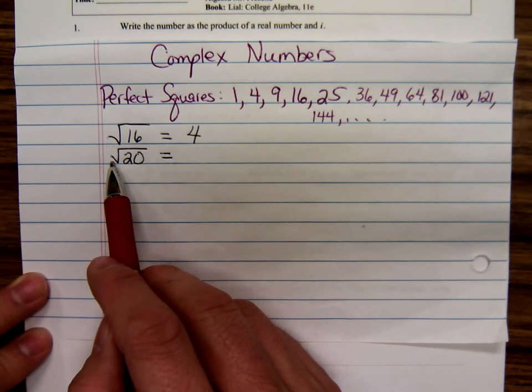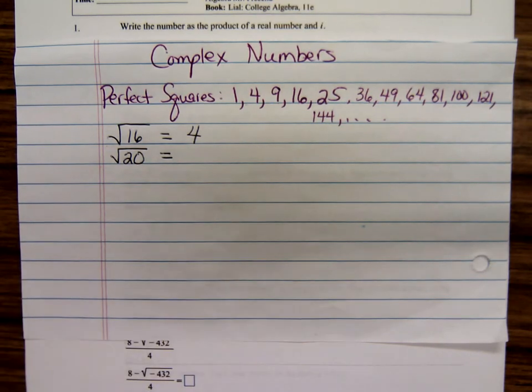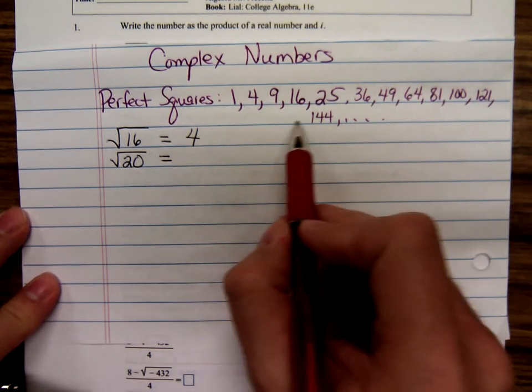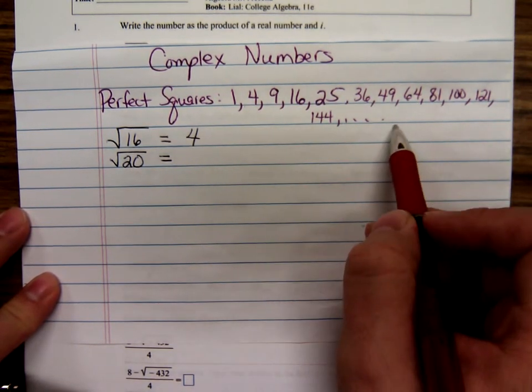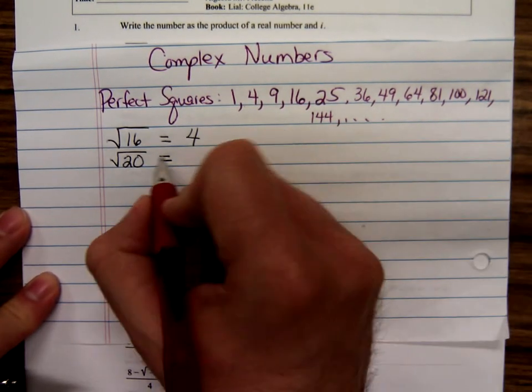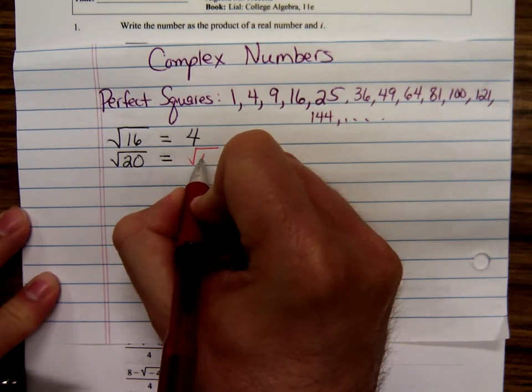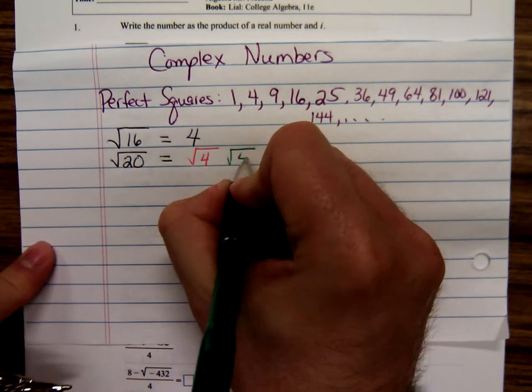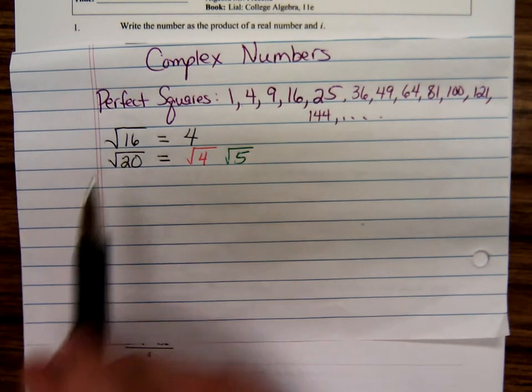And the way I'll simplify a square root might be how your previous teachers did it, or it might not. Maybe you've done this using a factor tree. That's not how I'll do it. The way I'll do it is I'll ask myself, let's rewrite 20 as a product using one of these perfect squares. Which one of these numbers divides evenly into 20? Well, 4. 4 times 5 is 20.